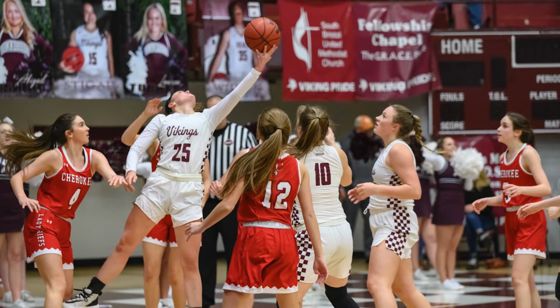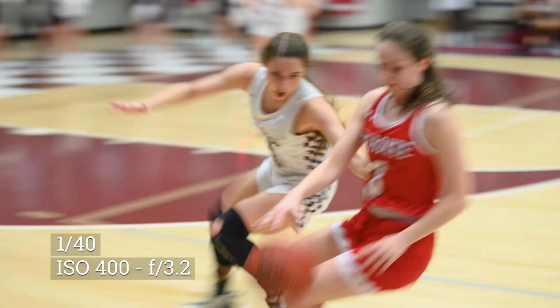This image was shot at a shutter speed of 1,000th of a second. I was at ISO 6400 and an aperture at f3.2. You can see how the image is nice and sharp, but when I move the shutter speed to 1/40th of a second, this clearly was not fast enough to freeze the action. But because I'm letting so much more light into the image, I had to drop the ISO to 400 so the image would be exposed correctly and not way too bright.